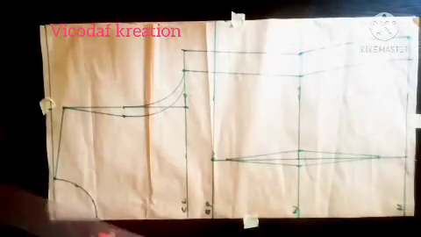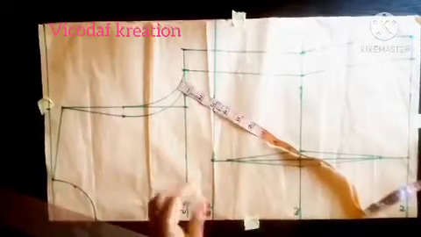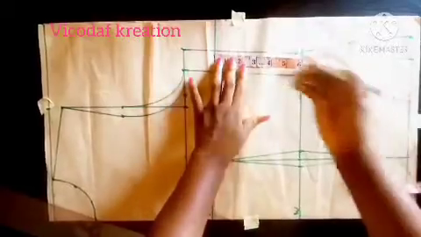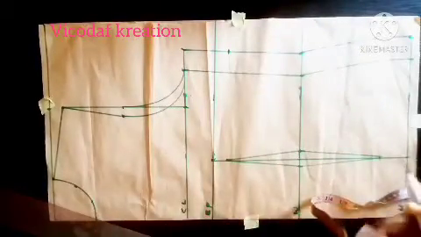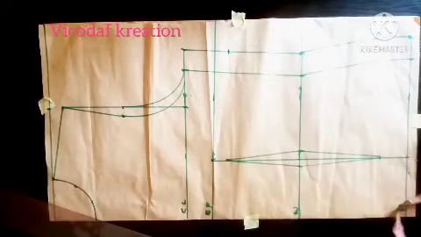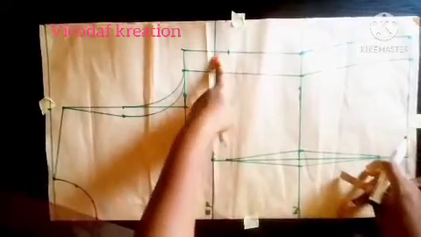So now, our front bodice is always longer than the back bodice because we have the bust at the front. So the difference between my front and my back is 1 inch. If you come down by 1 inch from your bust point line, if yours is 2 inch, you input 2 inch, but mine is 1 inch.